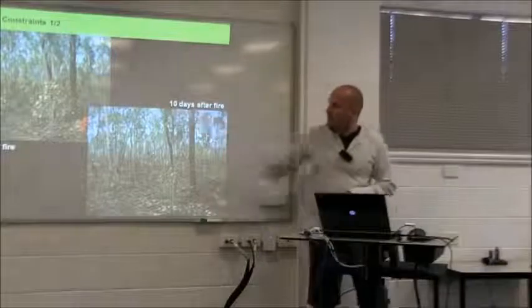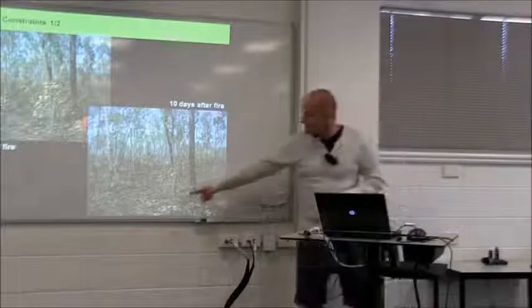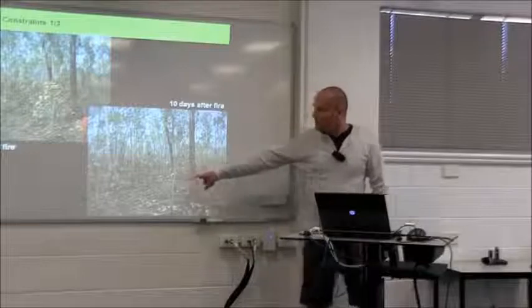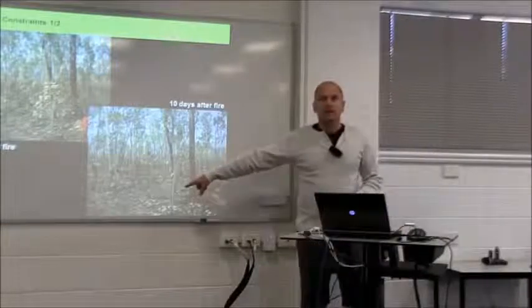So the left image is just after the fire. The right-hand image is 10 days after the fire. And we can see quite a lot has changed already. A lot of the ash has disappeared, and we've got leaves lying on the ground. And how fast this happens totally depends on the environmental conditions. And that makes it hard to actually detect these changes.